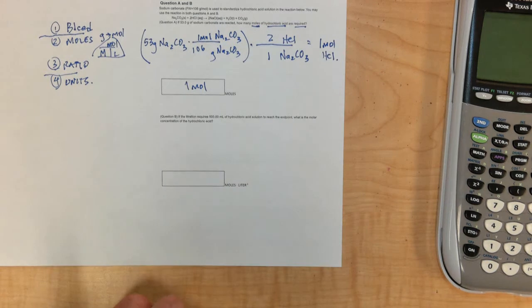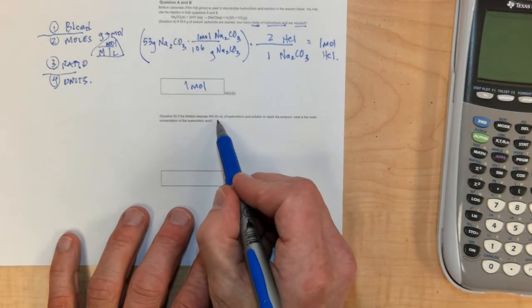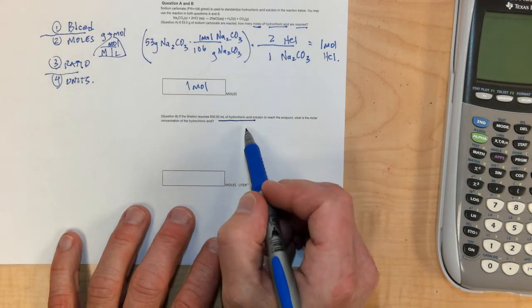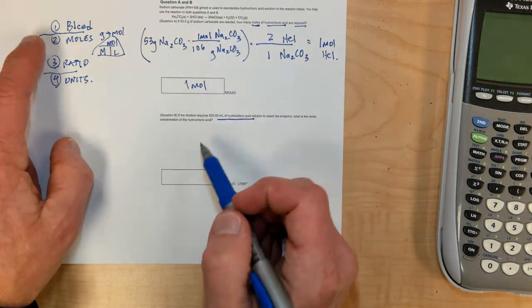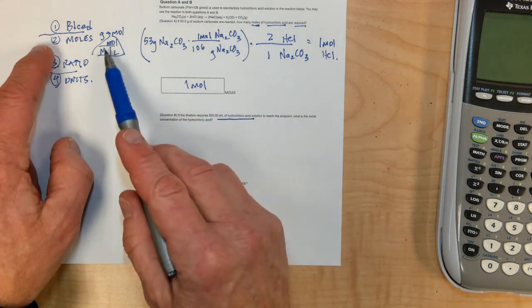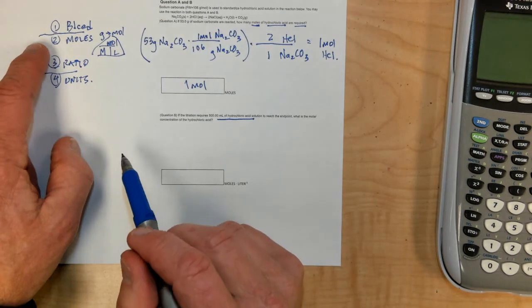Question B, if the titration required 500 milliliters of hydrochloric acid solution to reach the endpoint, what is the molar concentration? So now we're told it took 500 milliliters of the hydrochloric acid, same equation, so step 1's done. And so now, since we're given a volume, we probably think we're going to use the molarity triangle right away to do step 2.